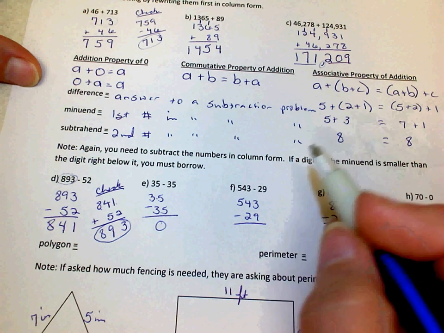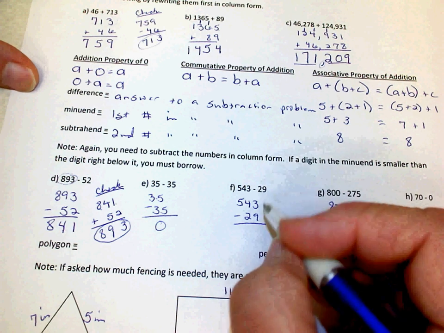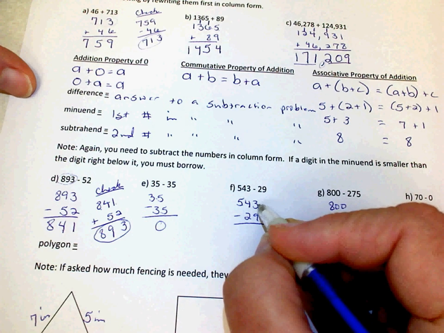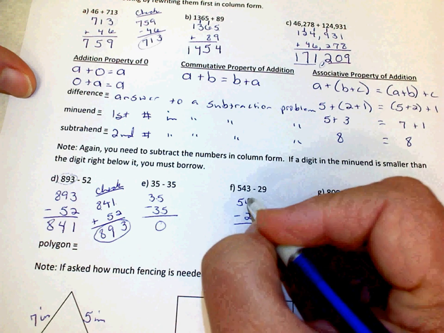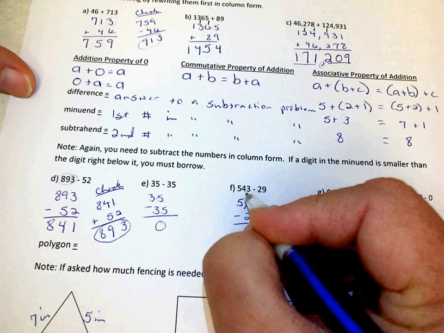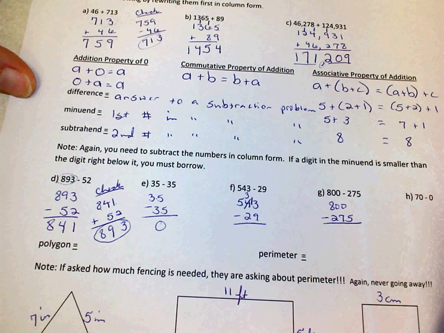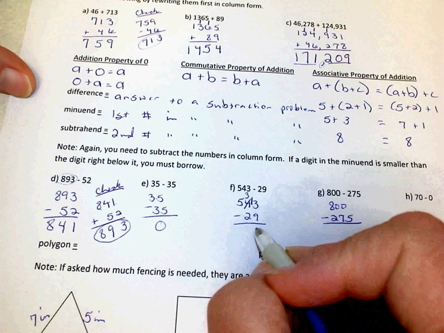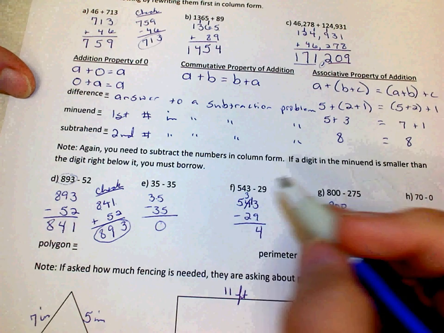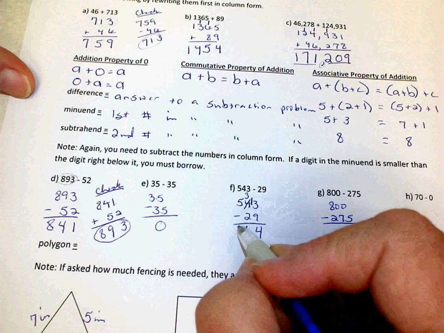Then 543 minus 29, there's where we're going to get a problem, because 3 minus 9 I can't do, so I have to steal from the 4, that makes that a 3, and then I add it to the 3 at the end to give us 13. Now 13 minus 9 is good because that's 4. 3 minus 2 is good, that's 1, and then 5 minus nothing is 5.